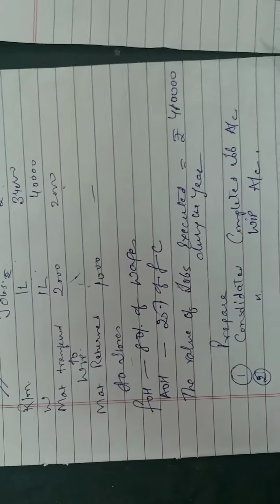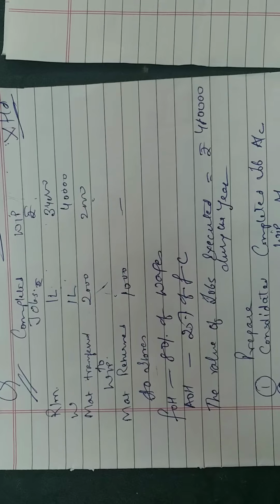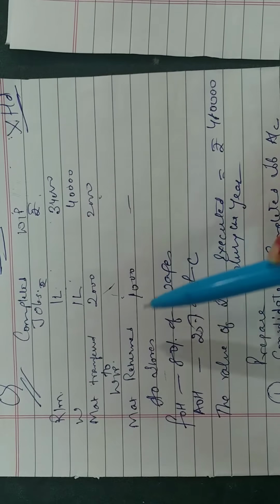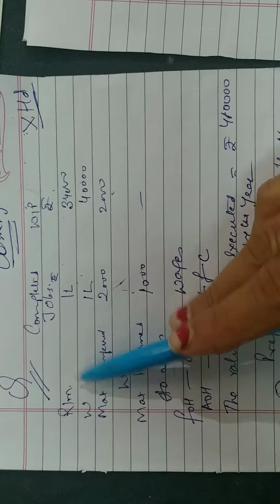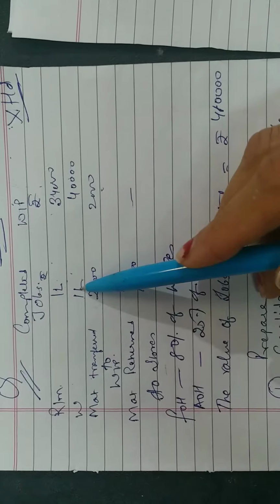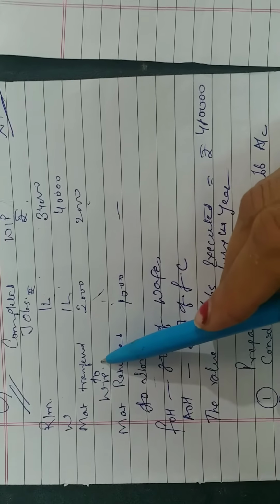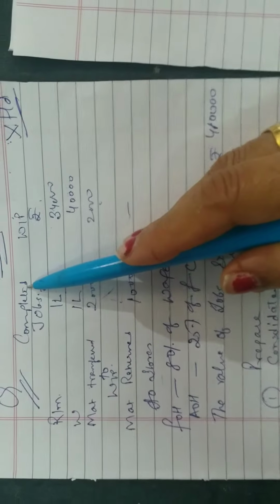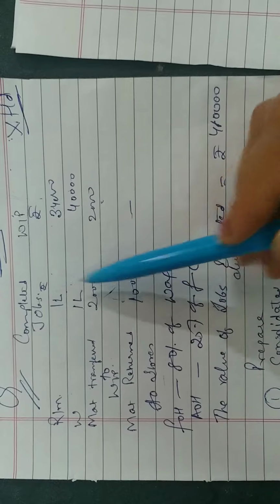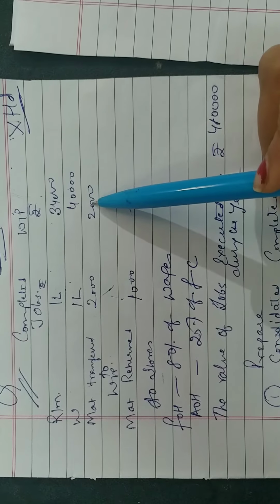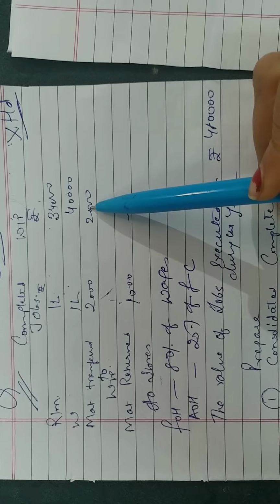And they want to know about the profit and loss on these jobs. So how to do it? Raw material is given, wages are given, and then we are given the materials transferred to work in progress, meaning from completed jobs. When these are completed, the year's material might have been transferred to the work in progress.